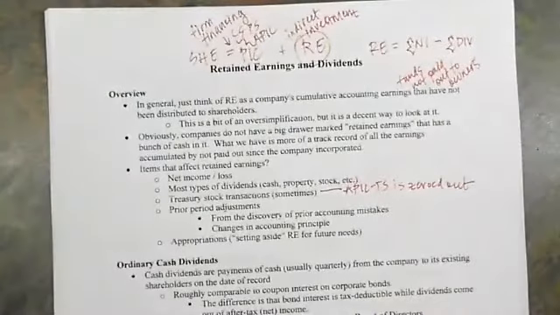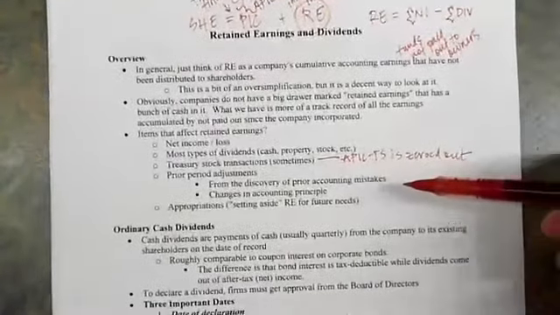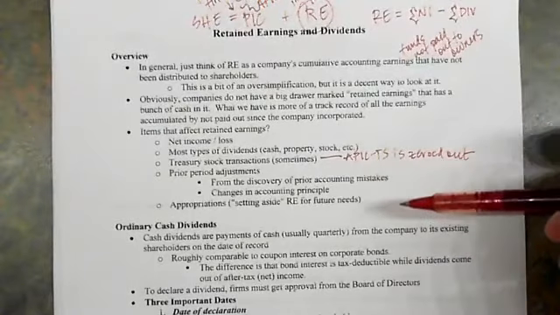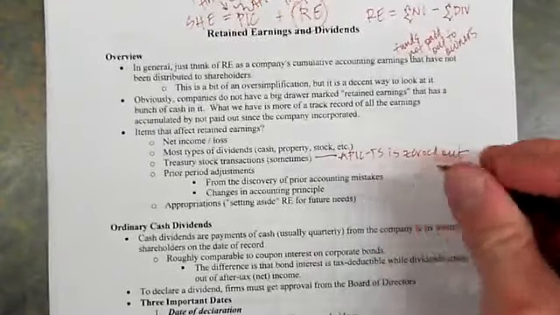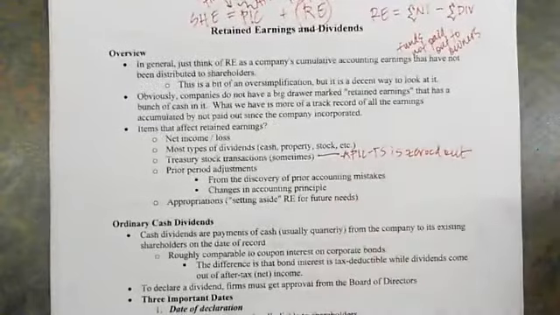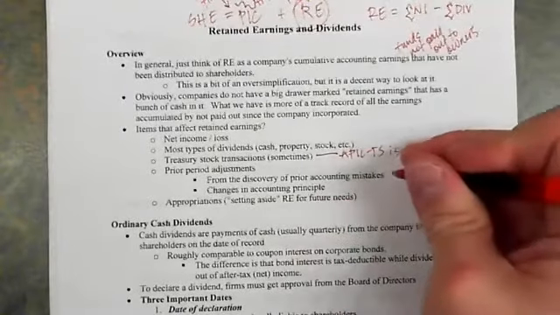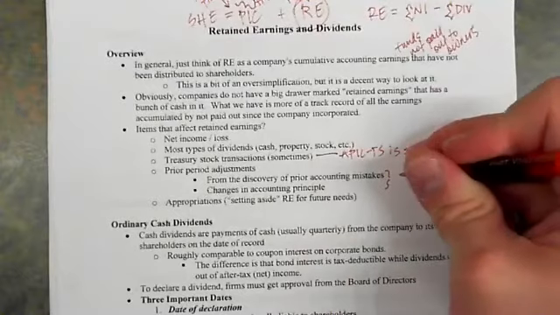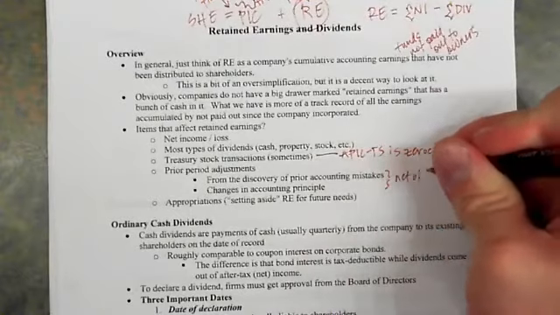And then if you go into the topics of discovering prior accounting errors or changing accounting principle, these two items will affect the overall retained earnings of the firm. We actually make beginning of the period adjustments net of tax.